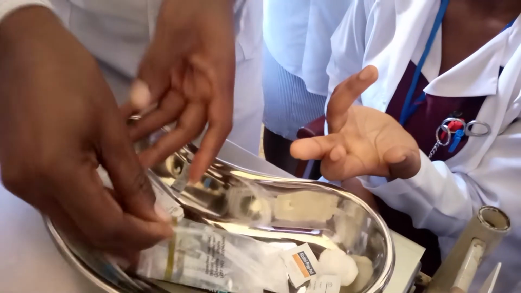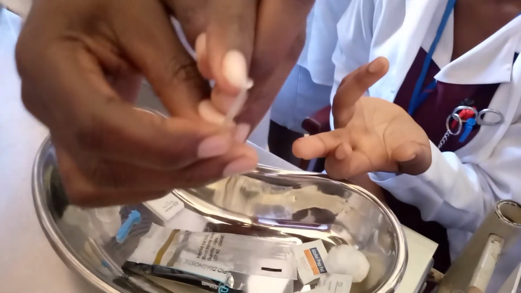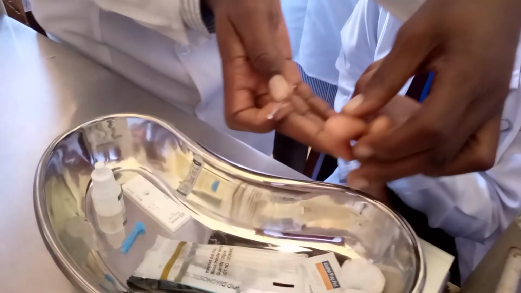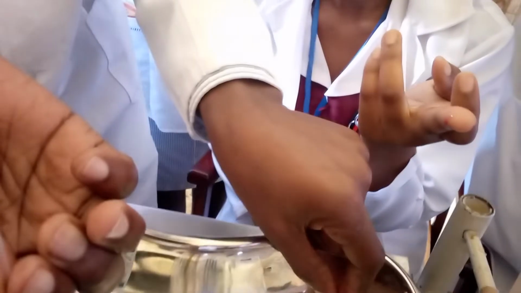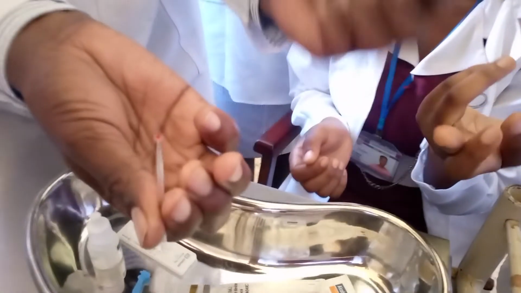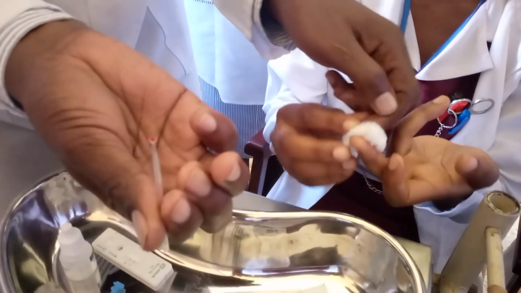Okay, so when you get the cup, there's this part here where we're supposed to scoop the blood. So you go like this. Can you just turn? Okay, then do that so that you have enough blood. Then put it there. So the cup is full, as you can see. Then you give the patient dry cotton wool to put there.